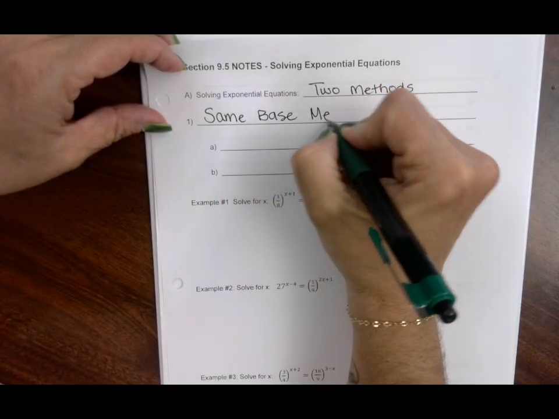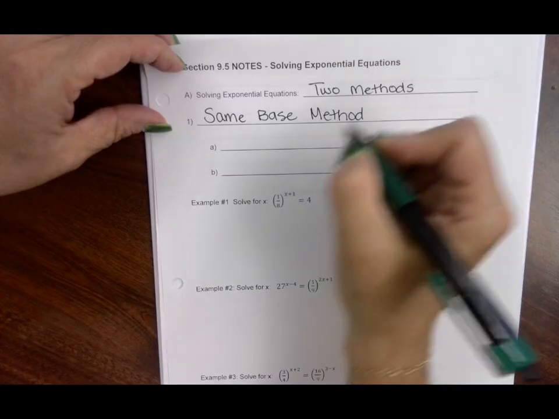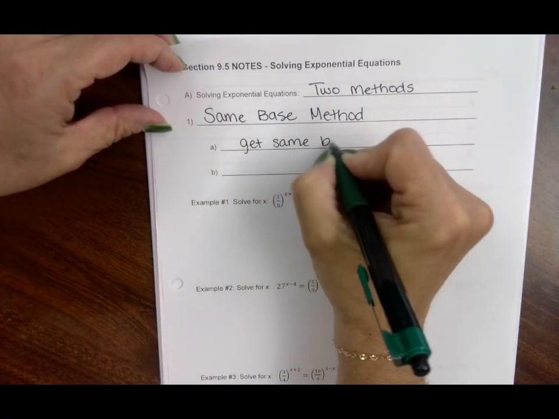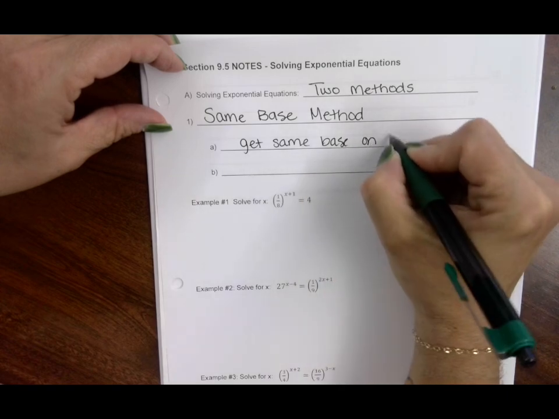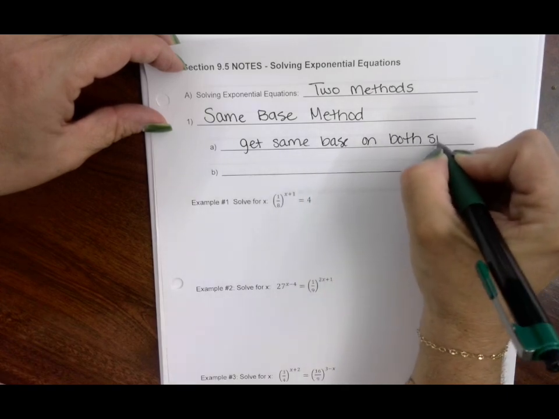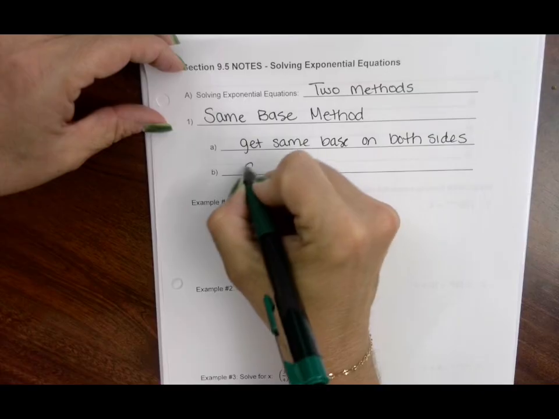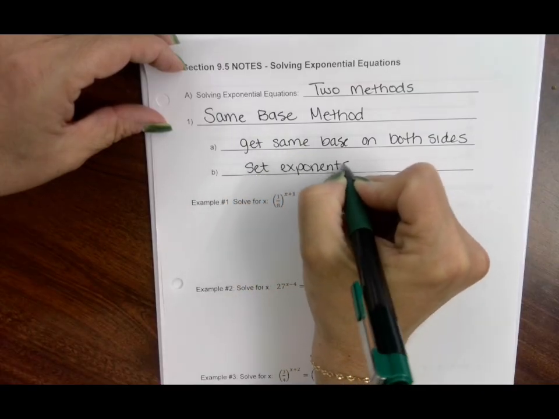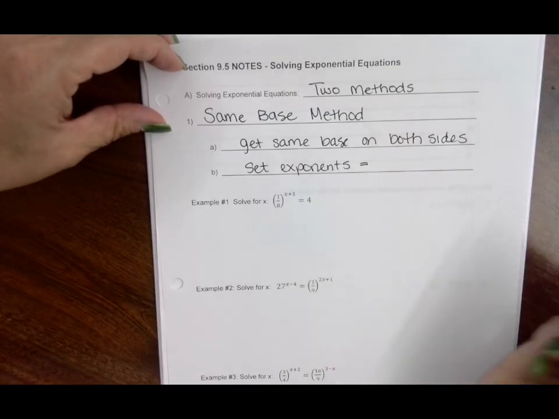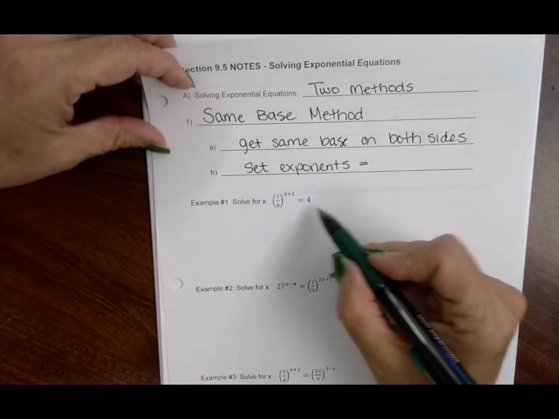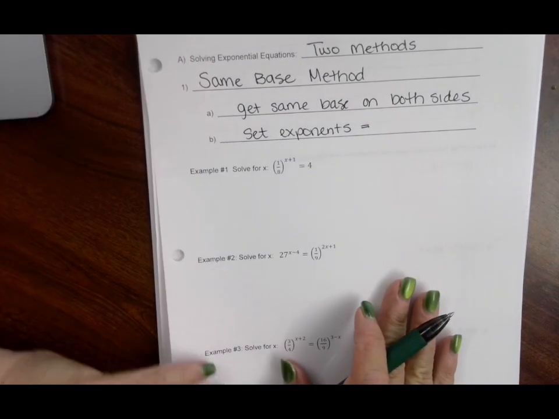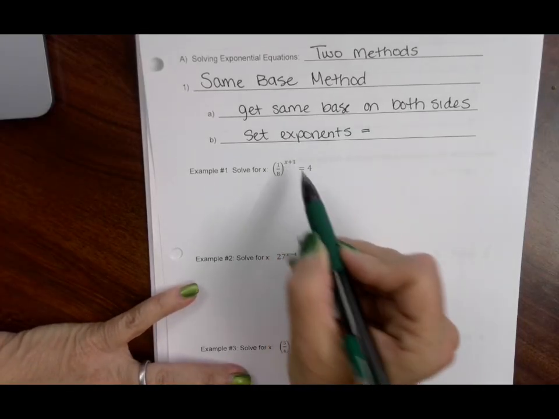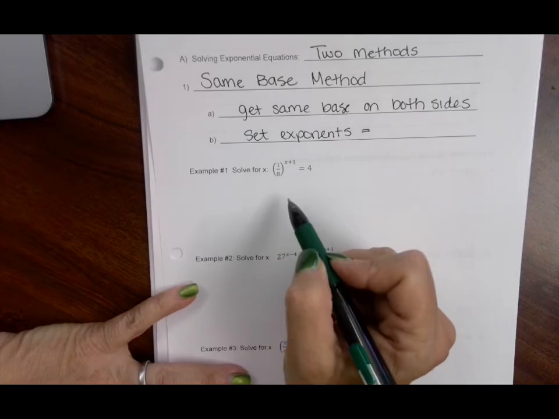So our same base method, very simply, get the same base on both sides, and then set the exponents equal. All right, so like I said, this is exactly what we've been doing. These are just going to get a little harder now. And they're really not harder, it's just that we're adding more garbage up in the exponent.